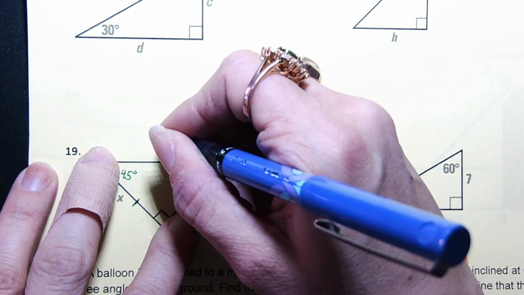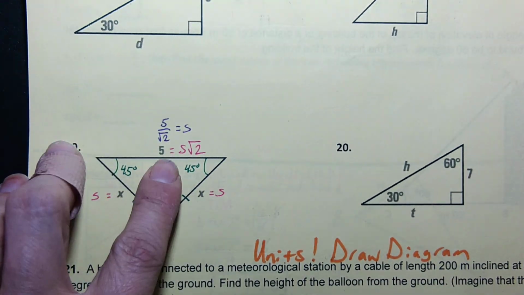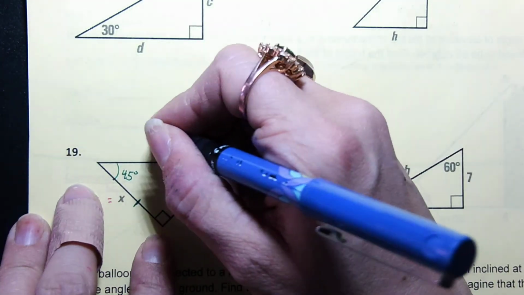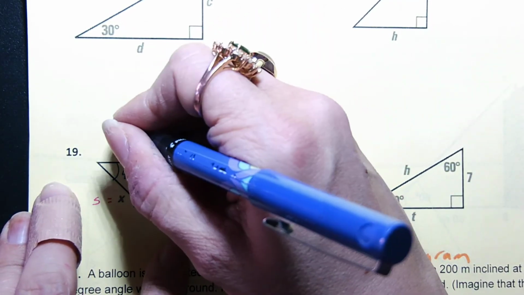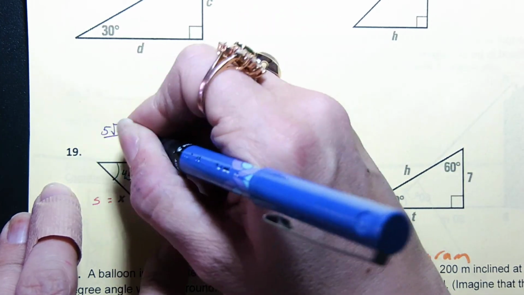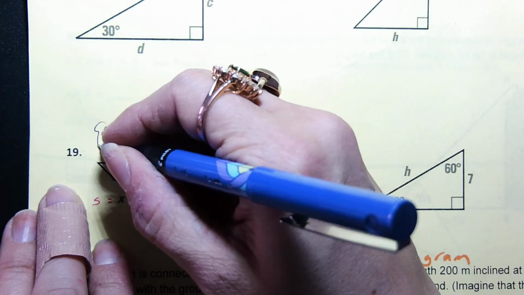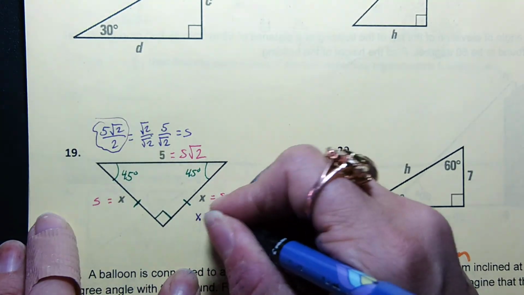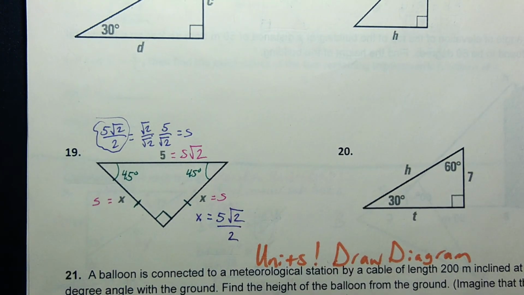So 5 over radical 2 equals s. But the problem is we've got a radical in the denominator, so we're going to multiply by rad 2 over rad 2 to give me 5 rad 2 over 2. So that's what s is equal to, so that's what both of those x's are equal to. So 5 rad 2 over 2.